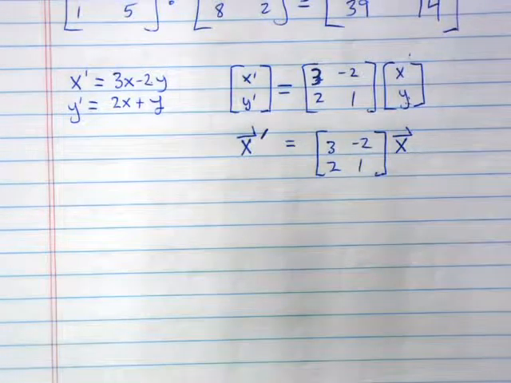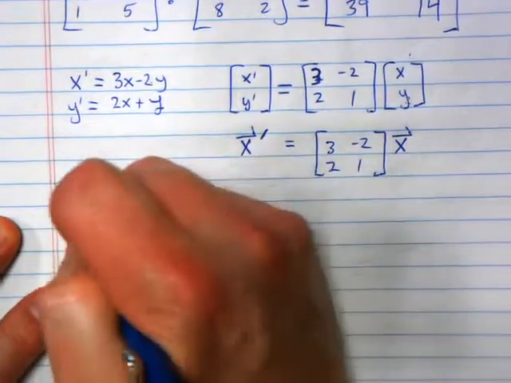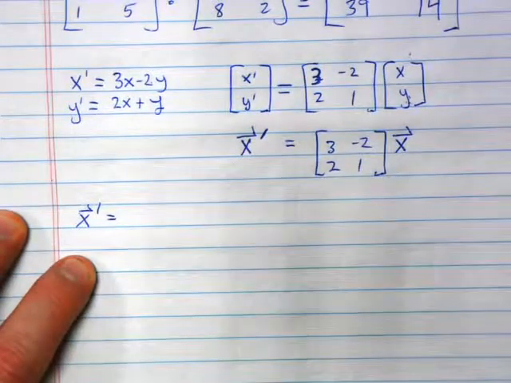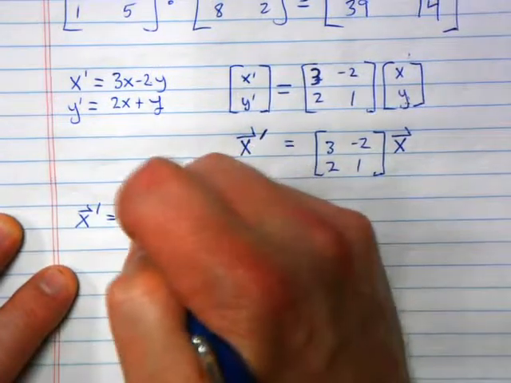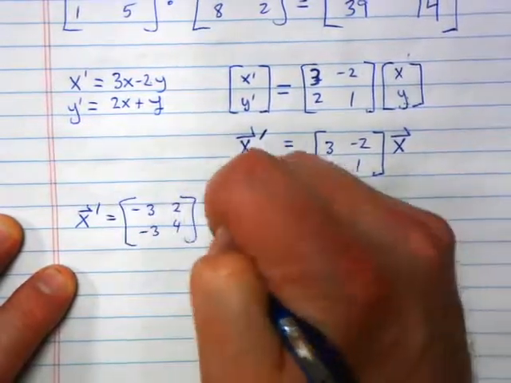All right, the next kind of homework you're going to see, you're going to be given something like this. x prime equals negative 3, 2, negative 3, 4 times x.